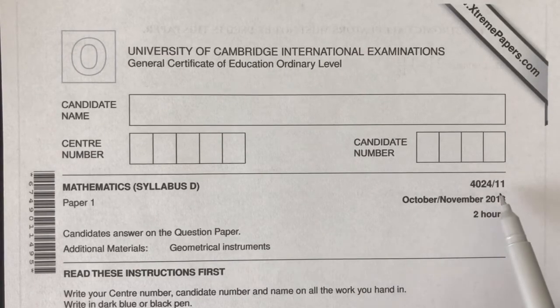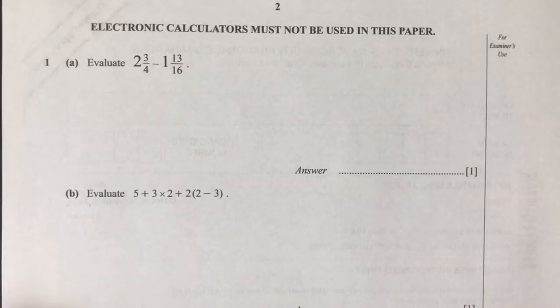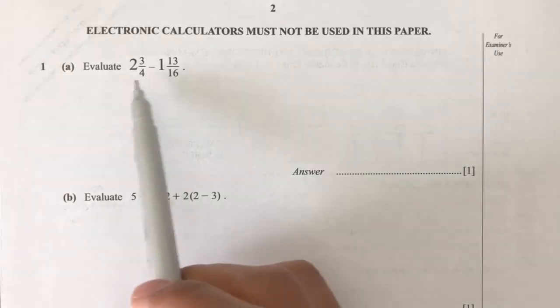This one is paper 1-1 of October-November 2013. Let's go on to question number 1. So part A, evaluate this minus this.